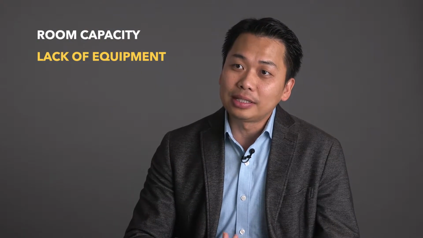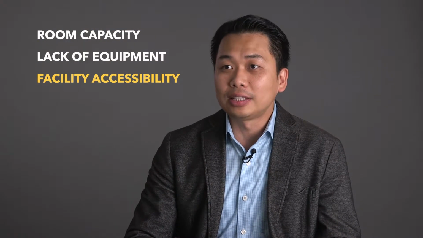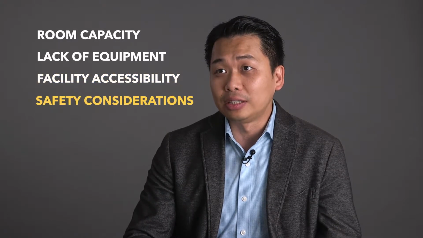Engineering is applied science. Combining a theory, practical example, and hands-on experiment has been proven to be very effective in creating an active learning environment for students. However, they are not always available, especially for hands-on experiment, due to limiting factors such as the room capacity, lack of equipment, the accessibility of the facility, and maybe safety considerations.